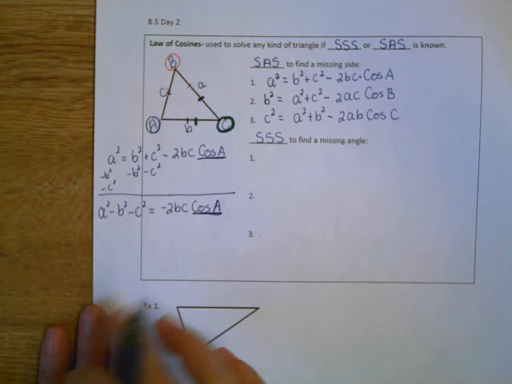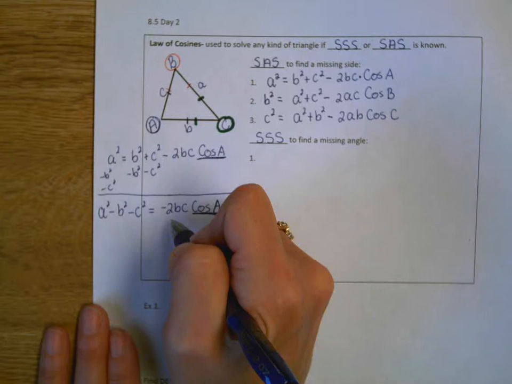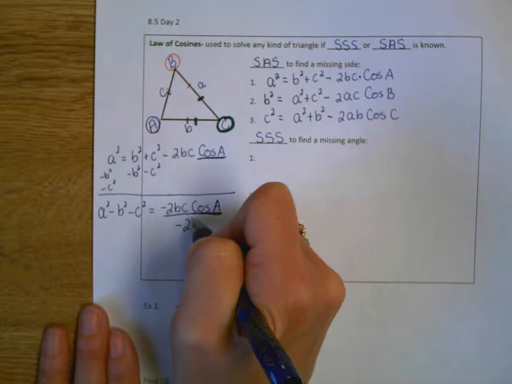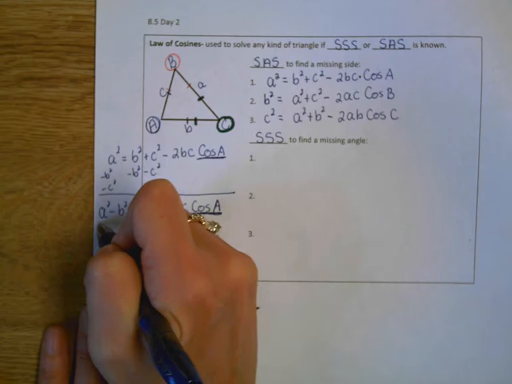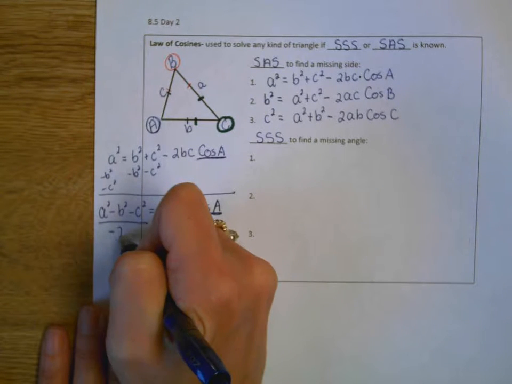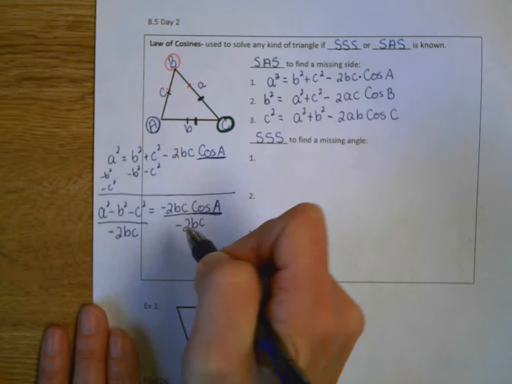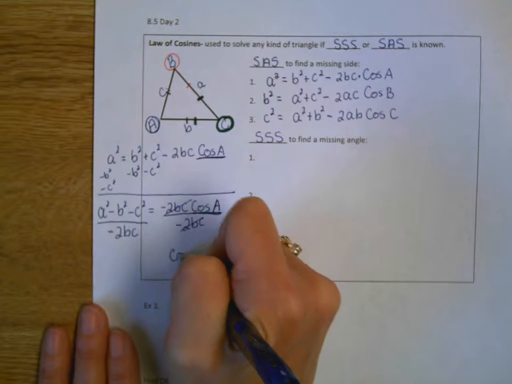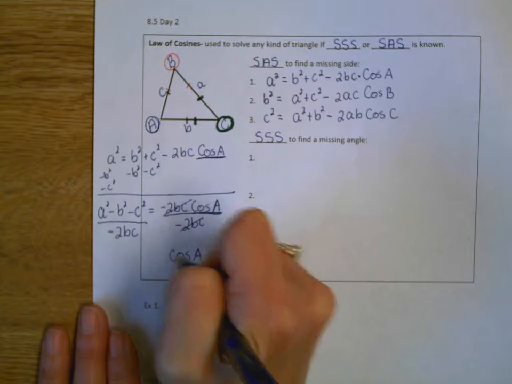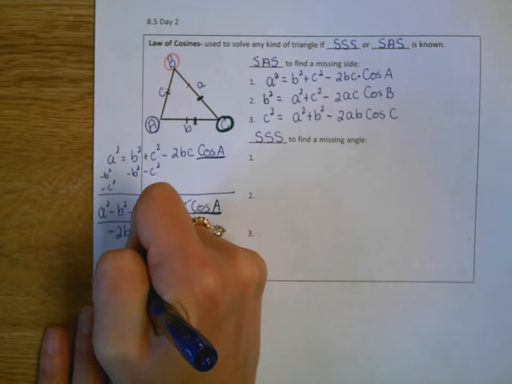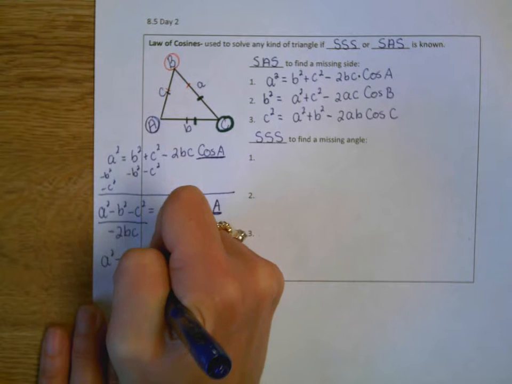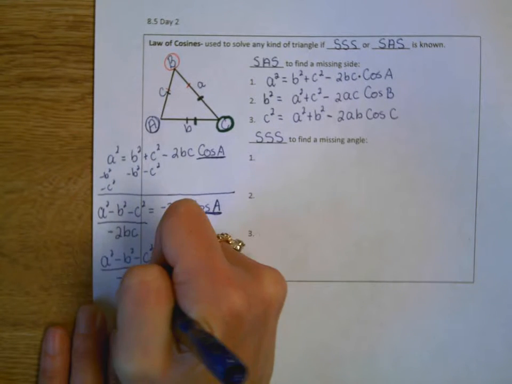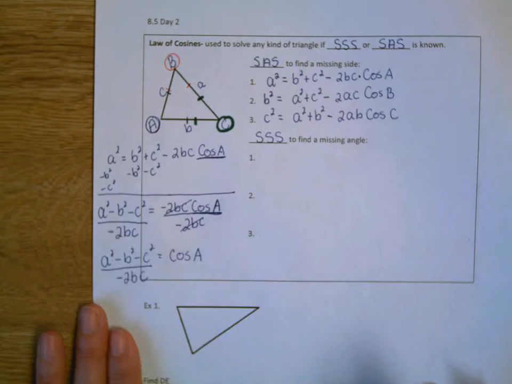You divide, because that's all multiplied by the cosine of A. So we're going to divide by negative 2 times B times C. And there's our formula. This all cancels out. The cosine of A equals A squared minus B squared minus C squared divided by negative 2BC.